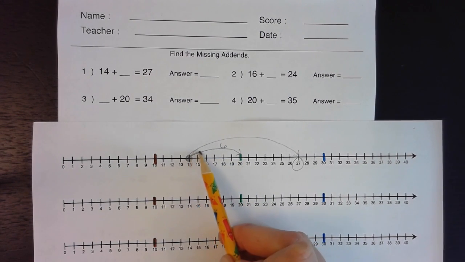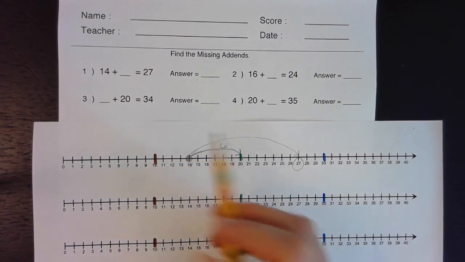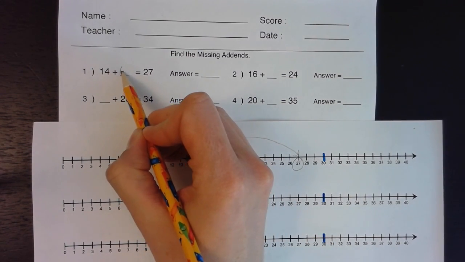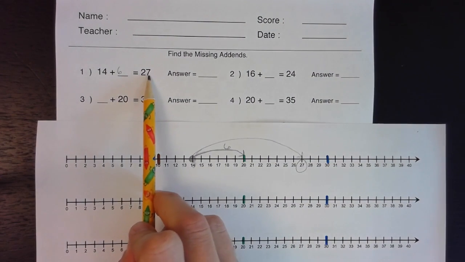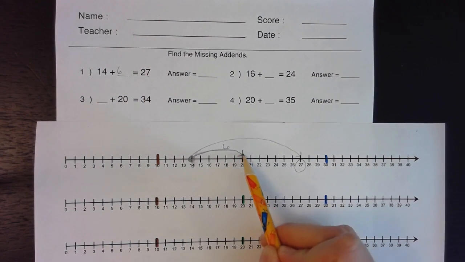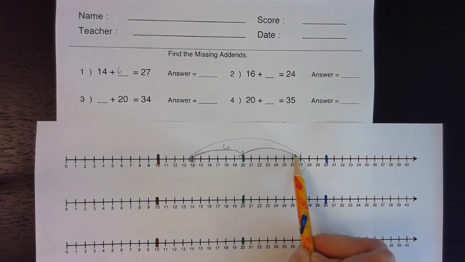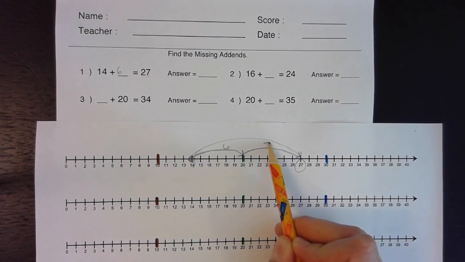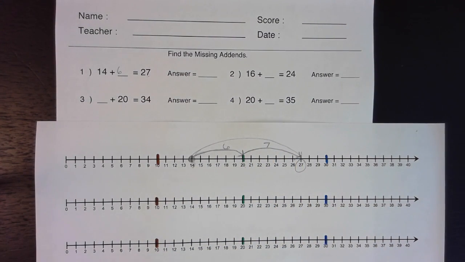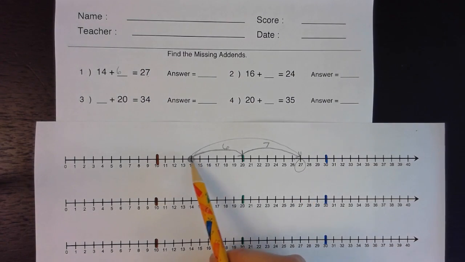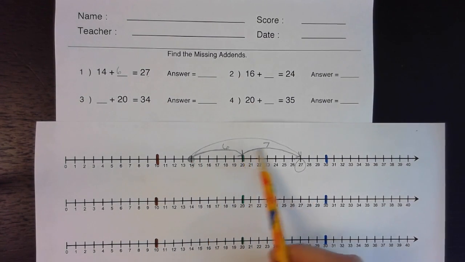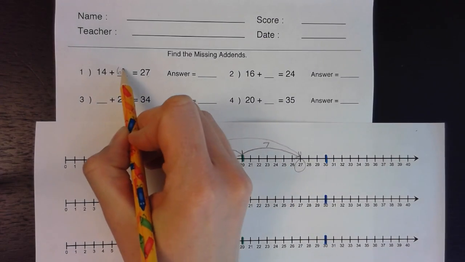So now I've added 6 to 14. I'm going to go ahead and note that there. 14 plus 6 gets me to 20. But I don't want to get to 20. I want to get to 27. From 20 to 27 is a jump of 7 more. That's also a pretty easy fact to know. 20 plus 7 is 27. So I added 6 first, and then I added 7, and that got me to 27.